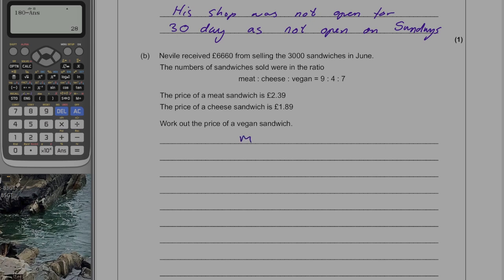Okay, right, so meat to cheese to vegan in the ratio of 9 to 4 to 7. So first of all, we want to find the numbers. So that is the simplified ratio. So we actually want the actual number. Then we'll talk about the price. We'll talk about the amount made.